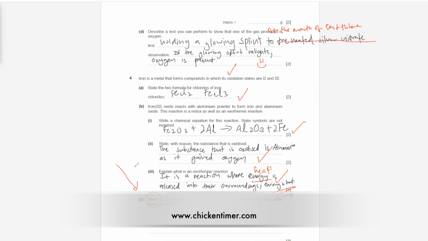Okay, there's a lot of detail. But if you think about it, if you explain it verbally, it's actually not a lot. Just when you write it out, wow, I have to write so much. Writing it out always makes it look like more. Or react slowly. Oh, then it changes color. React slowly to give hydrogen and green solution of iron(II) chloride.